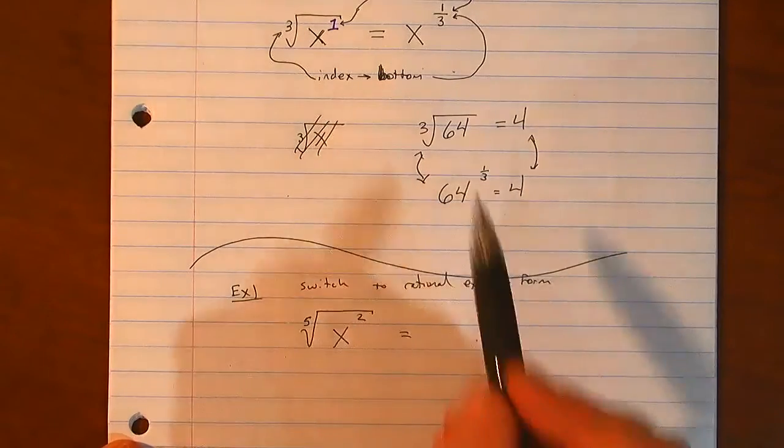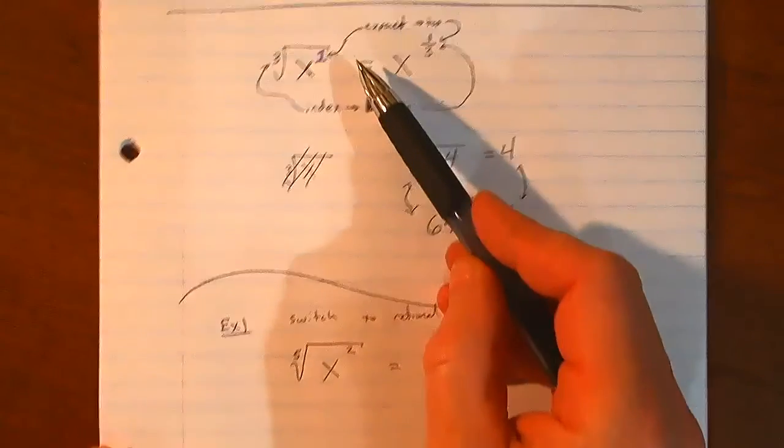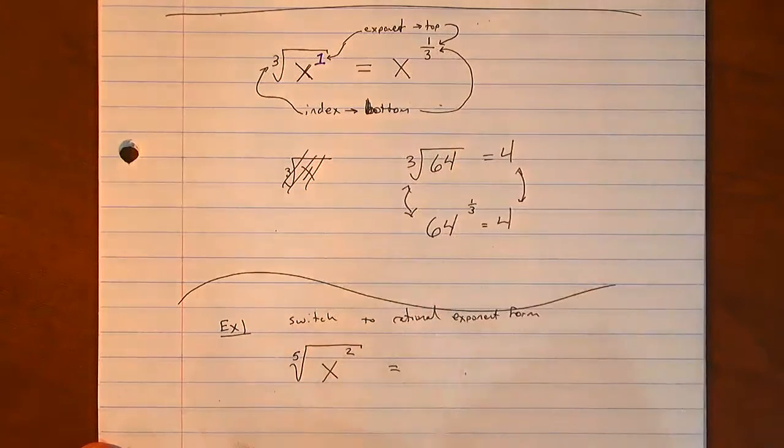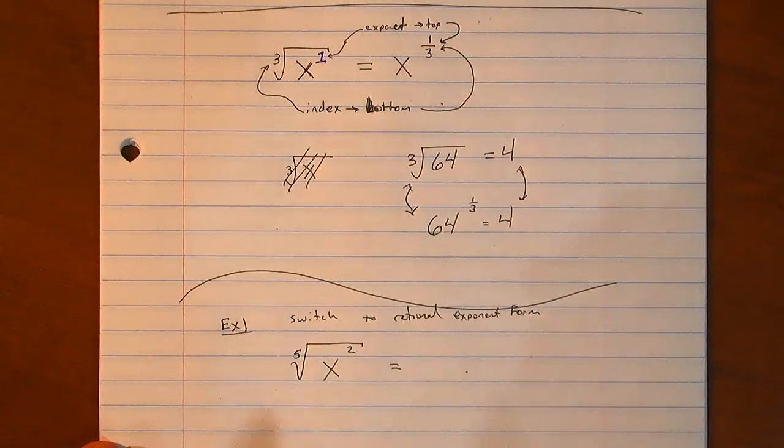So what we set up here is that the exponent becomes the top of the fraction. So in this problem, what's my exponent? My exponent is the 2. So that's going to become the top of the fraction in my radical, or my exponent.